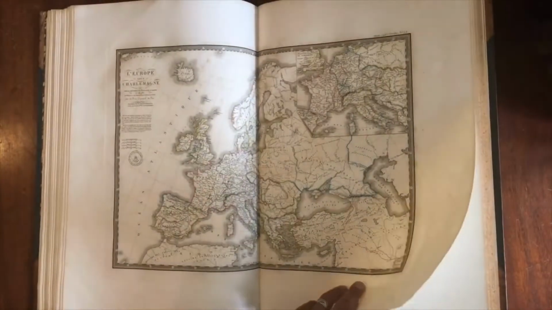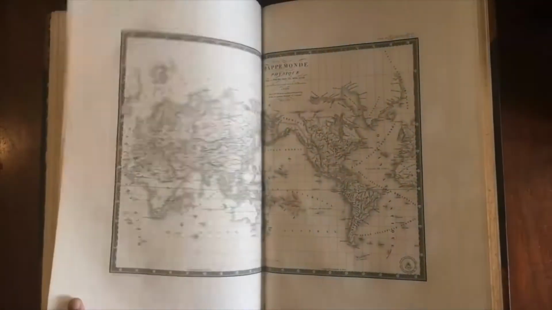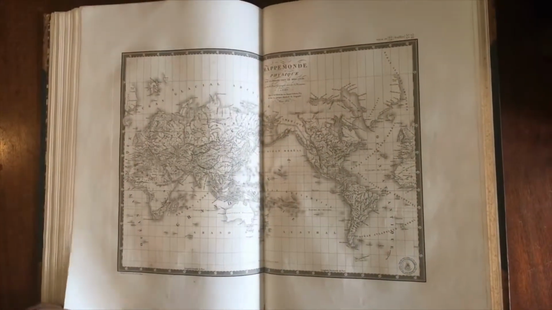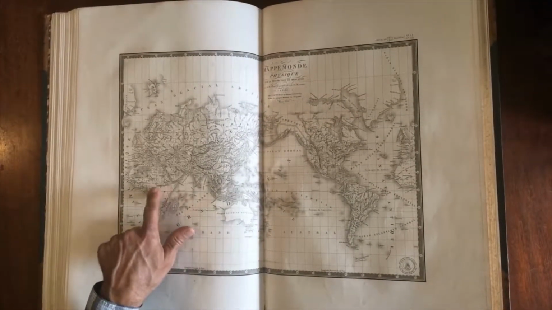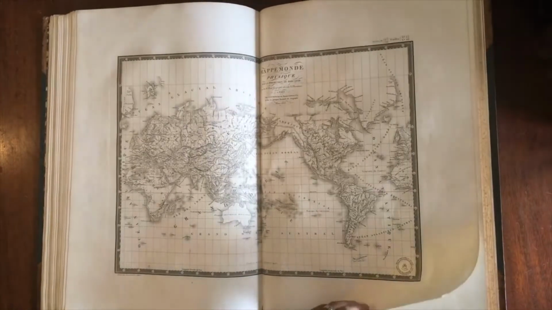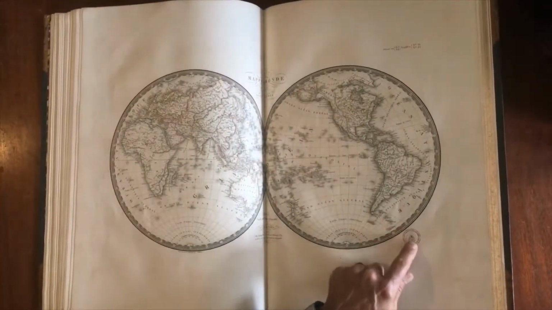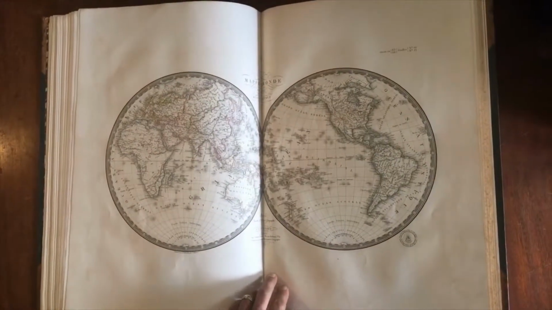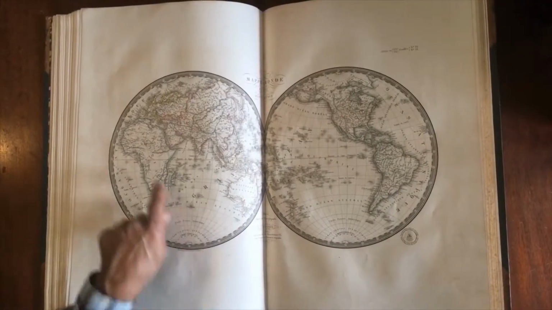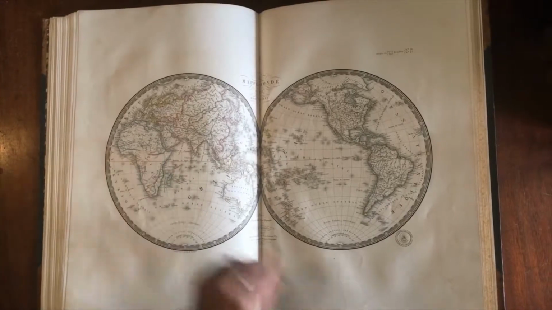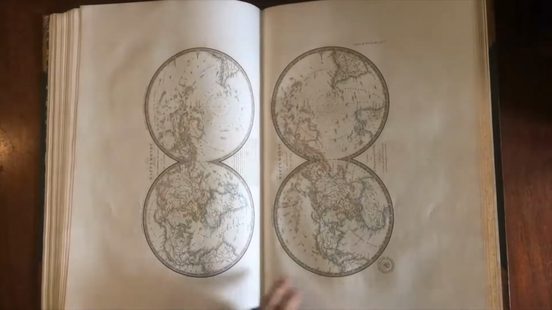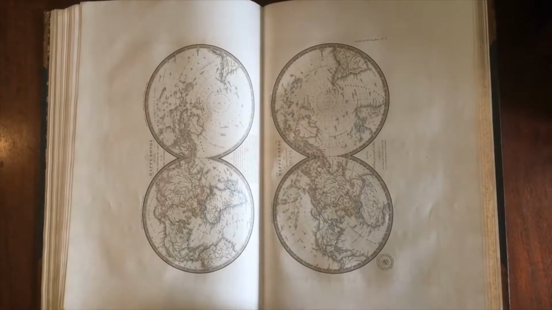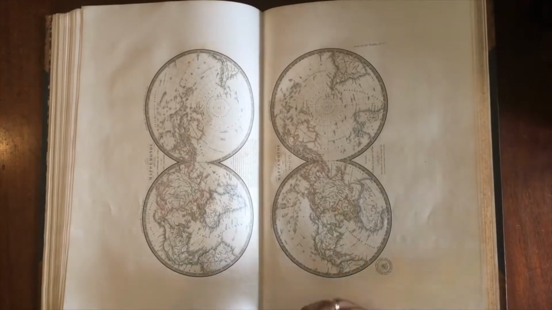And here we've got Europe during the era of Charlemagne. And here is a map of the world of physical geography, and it has mountains of the moon right here in Africa. All of these maps have this nice embossed publisher's seal here. And here is a map of the world in double hemispheres. Again, we see mountains of the moon right there. Here are 2 more double hemispheres. This one is a polar projection, and this one is on the horizon of Paris.